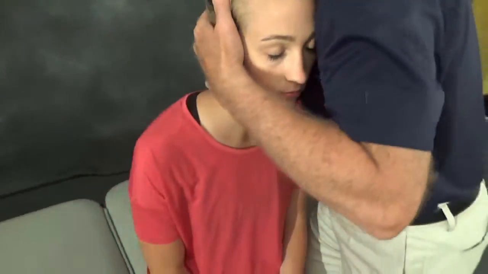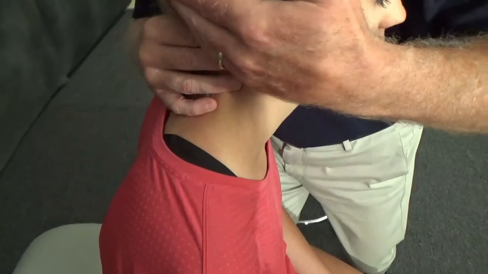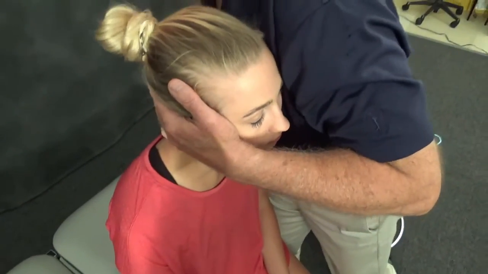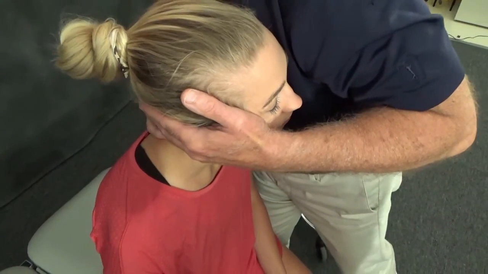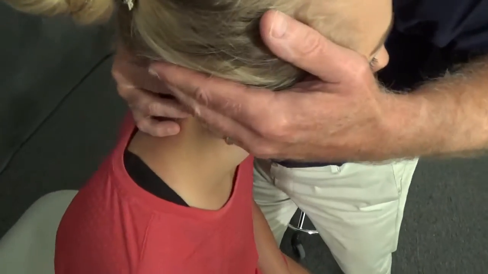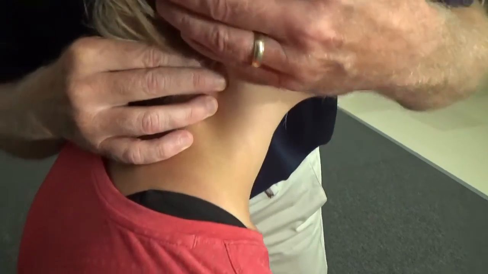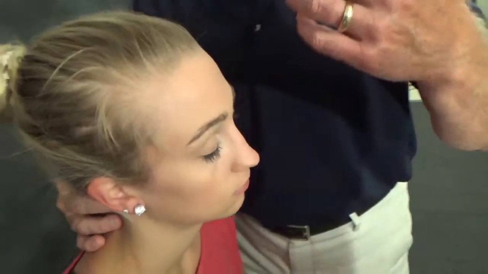We can passively right side bend and left rotate through the entire upper cervical region. That's both C0, C1 and C1, C2 with this grip here. Again, to repeat, with my right hand, I'm stabilizing the C2 vertebrae in mid position, not allowing C2 to rotate. And when we do that, we're able to isolate this coupled rotation movement to the upper cervical region.